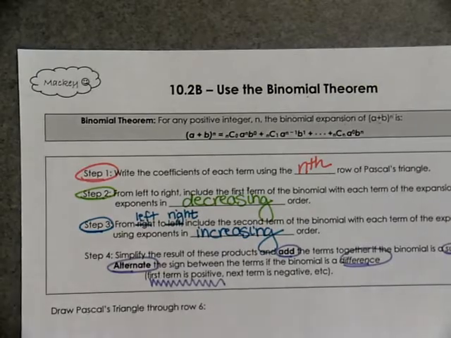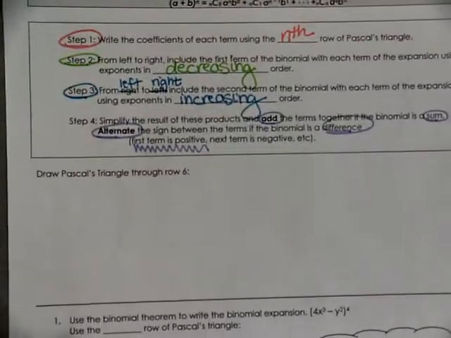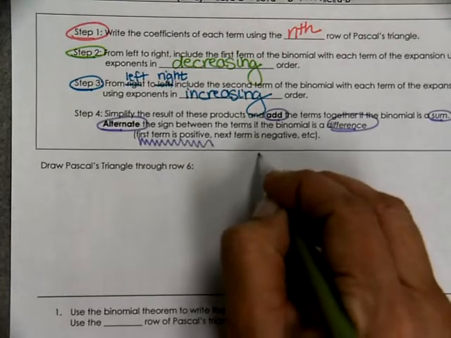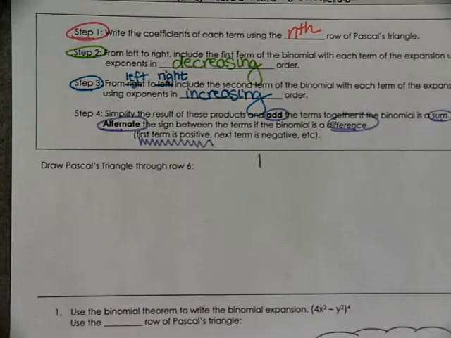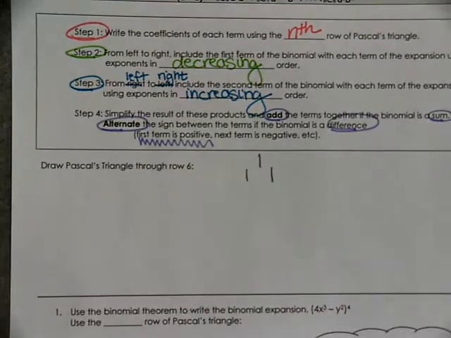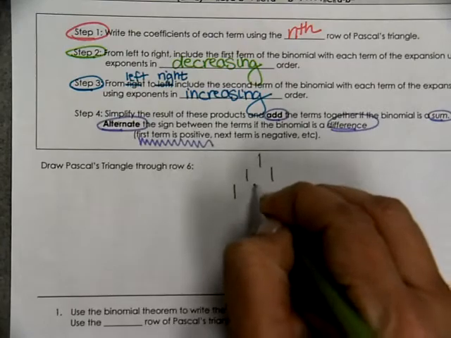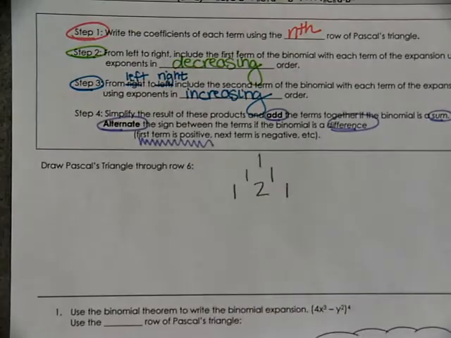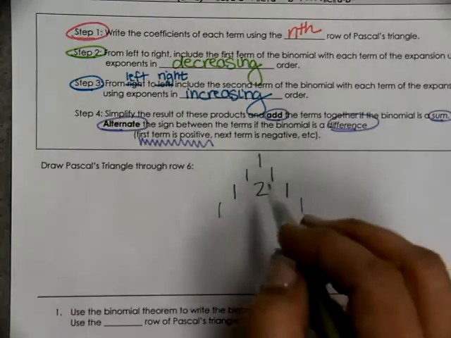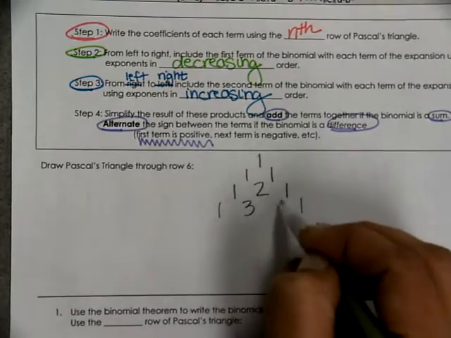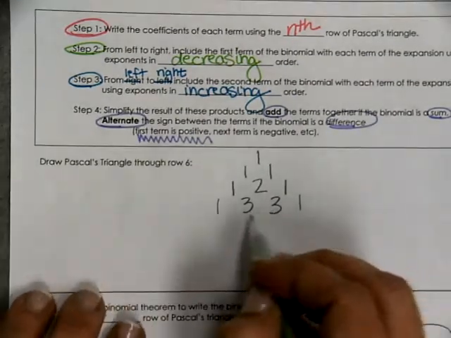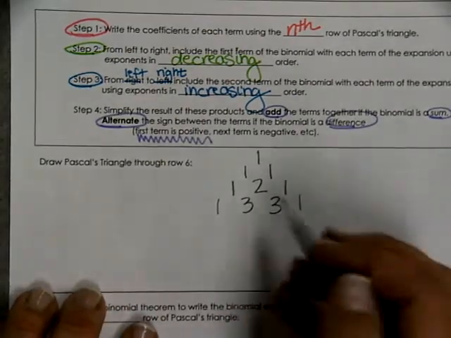So let's review and draw Pascal's triangle through row 6. We know that we start with row 0, which is just the number 1. Row 1 has 1, 1. Row 2 has 1, 2, 1. We've discussed how the outside edges of Pascal's triangle are always 1s, and then we can add the corresponding pieces to create the inside terms of the triangle.